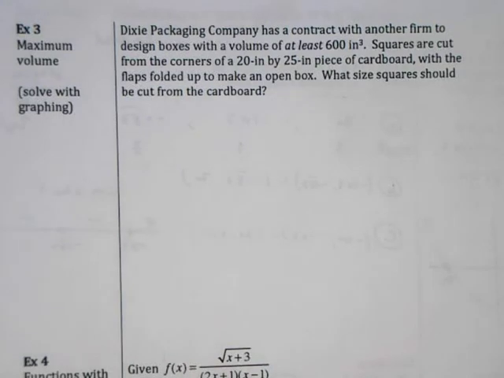It says here, Dixie Packaging Company has a contract with another firm to design boxes with a volume of at least 600 inches cubed. Squares are cut from corners of a 20-inch by 25-inch piece of cardboard with the flaps folded up to make an open box. What size squares should be cut from the cardboard?